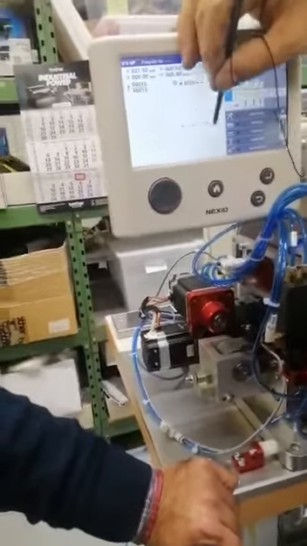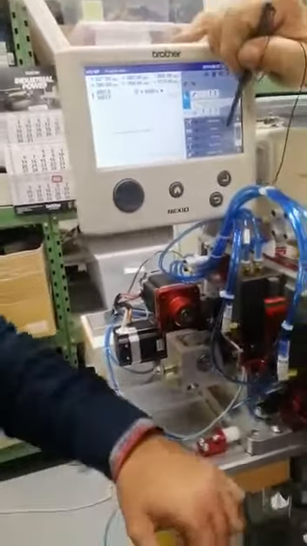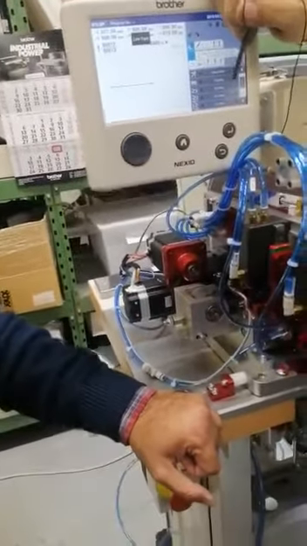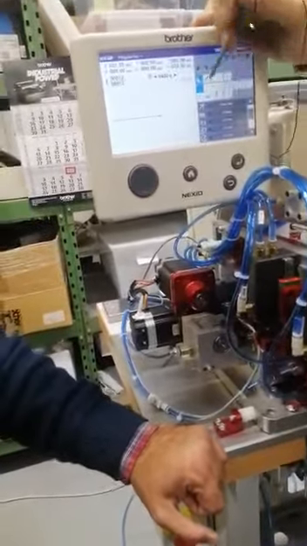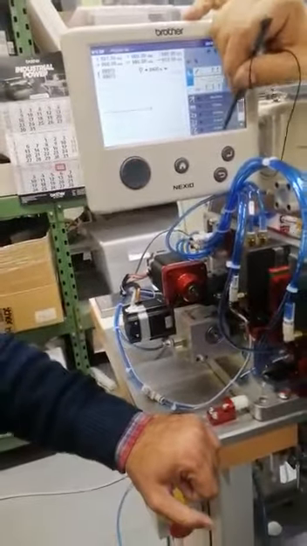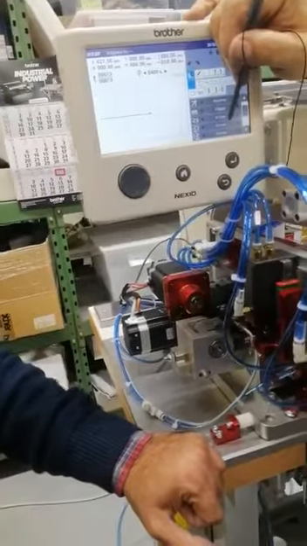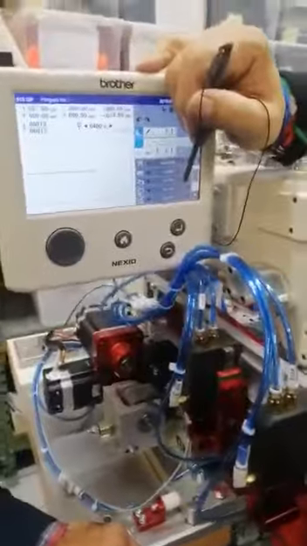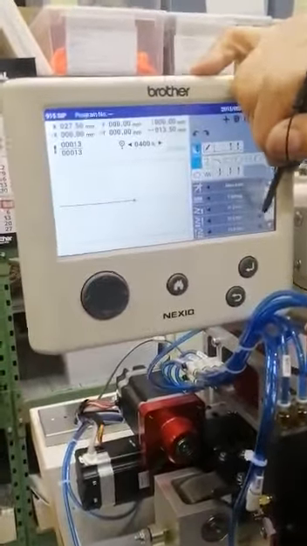You see here the machine, the stitch. After, I need to change from running to zigzag. This is the pitch, normally 1.2. And the sum of these two is the total width. If I want 2.8 millimeter width, it is 1.4 and 1.4. So it will be 2.8.